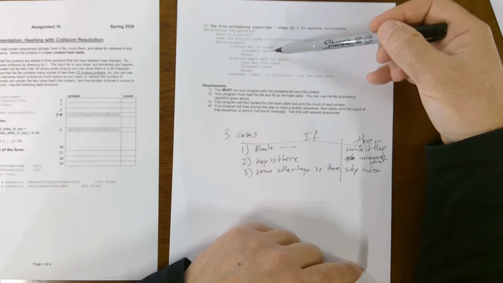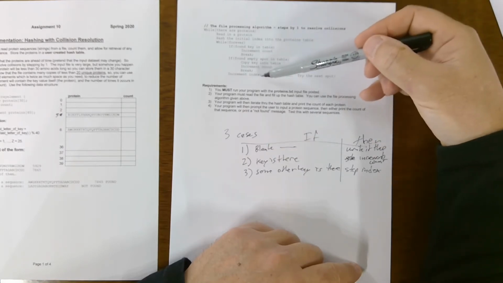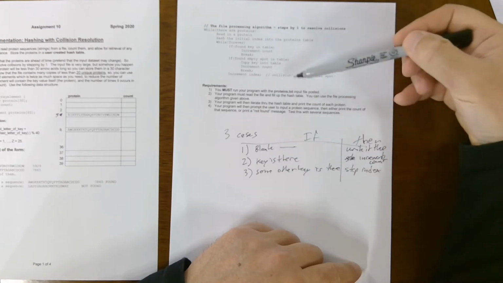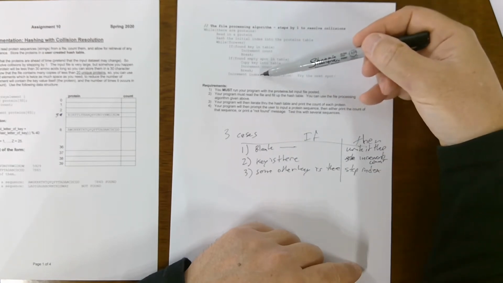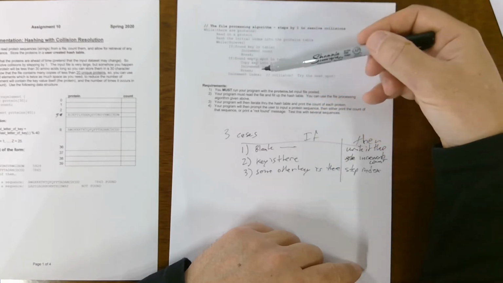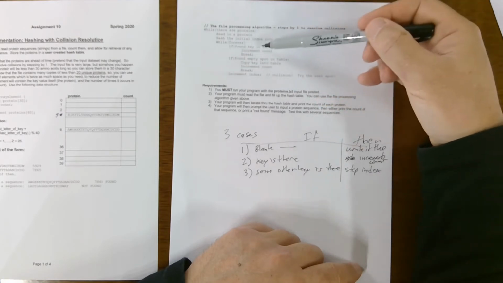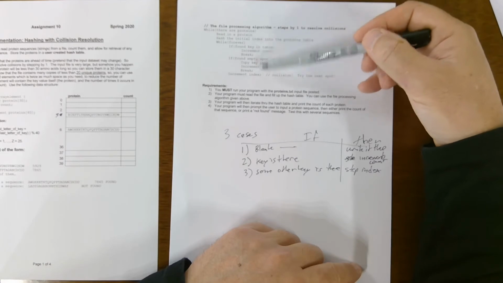So all you got to do is increment the count. That is, if the key is there, you increment the count. And otherwise, that's this some other key is there. Then you step. You increment the index, and you go back around and do the next. And then after you've incremented the index, you go back around and check these 3 same conditions again.